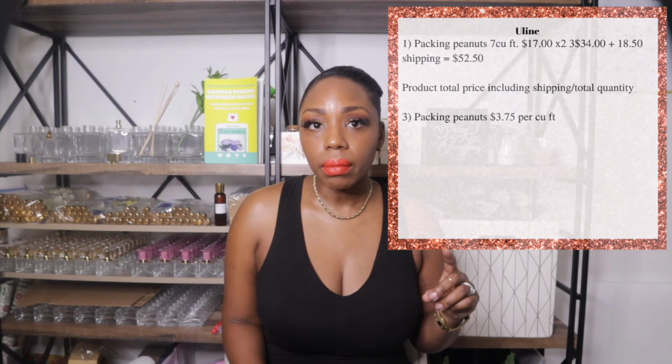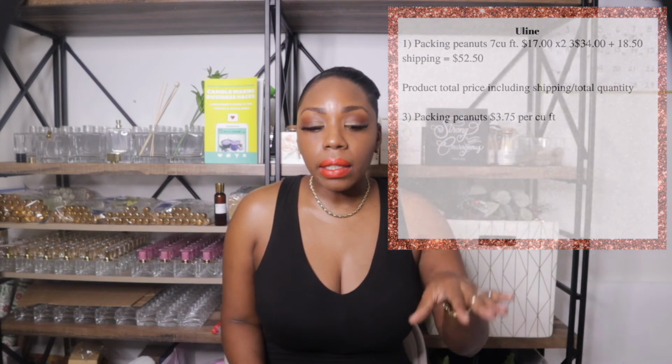So this right here next is whatever miscellaneous items you want to include into your packaging, such as tissue paper, ribbons, bows, crinkle paper, or any other packing items that isn't necessary but will make your packaging pretty and aesthetically pleasing, thus creating a unique brand. You could include that in this price point.